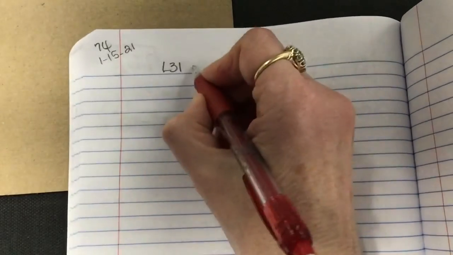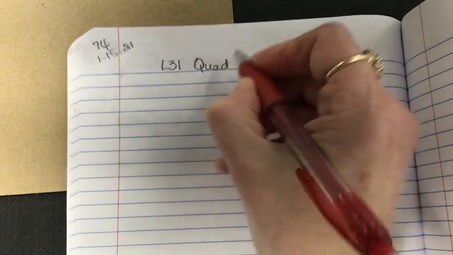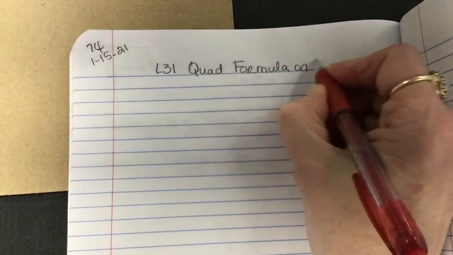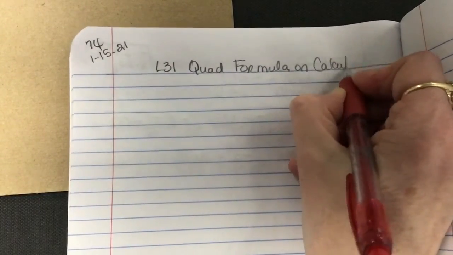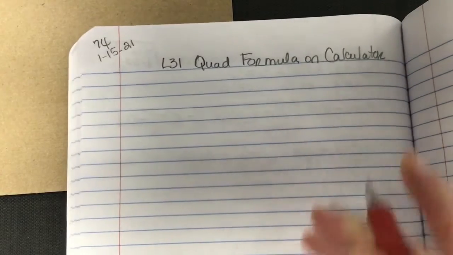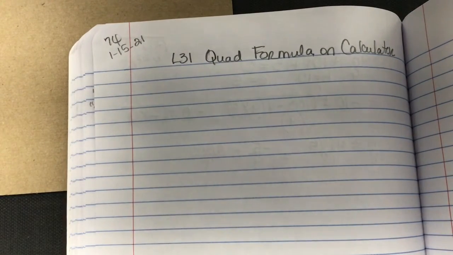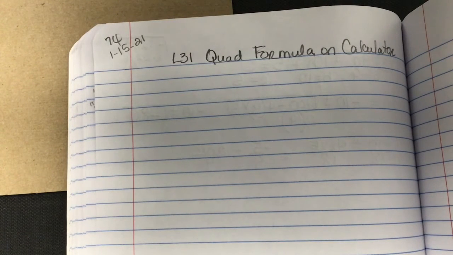Lesson 31, quadratic formula on calculator. Okay, what does Miss Brown ask you every day? And this is it. This is all we're going to do with the quadratic formula, with solving quadratics. Because, I mean, you solve them. You get two answers. That's about it.